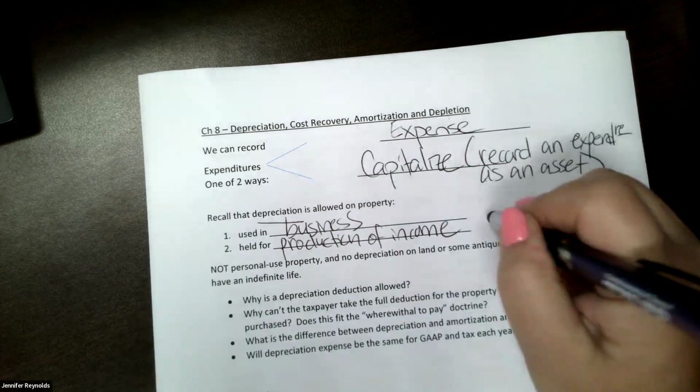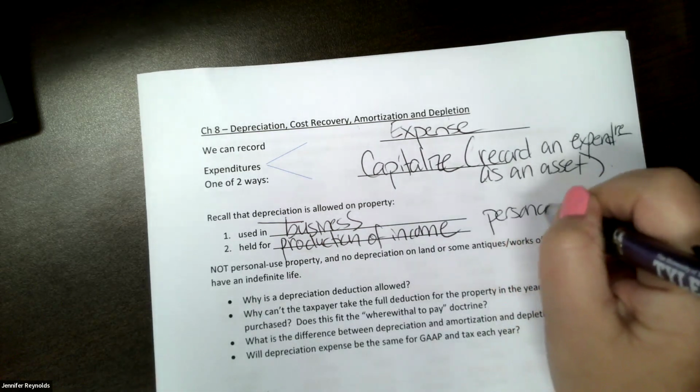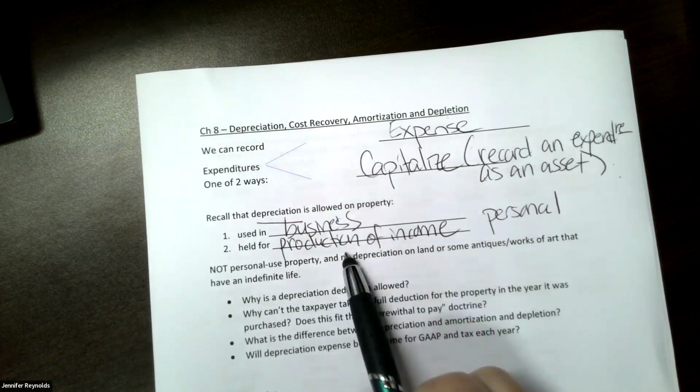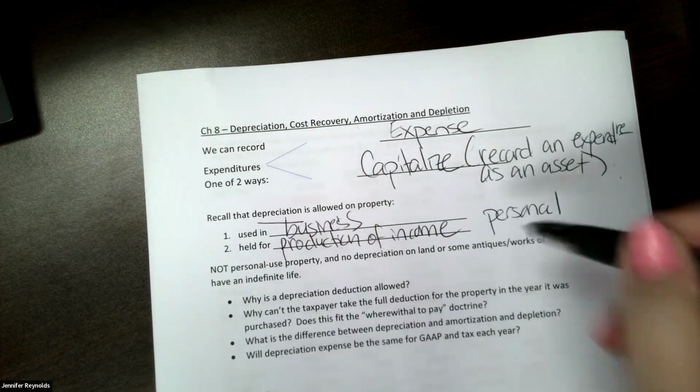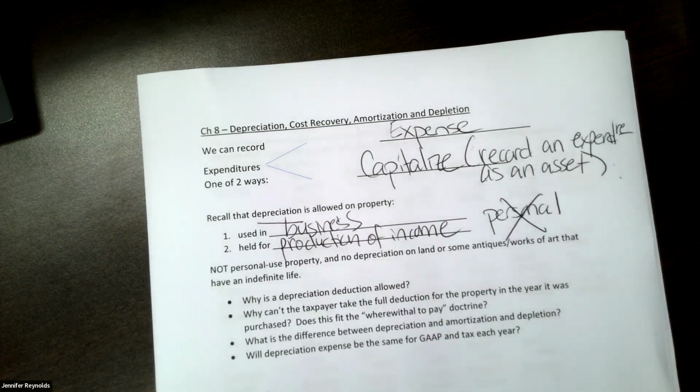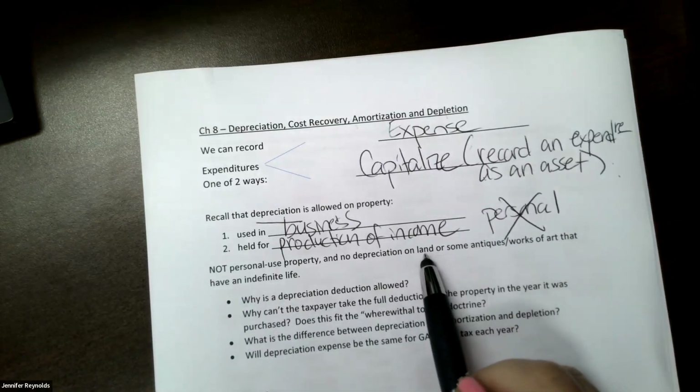But what about personal? Remember in chapter 6, we said there are 3 types of deductions: business, investment, and personal. So where's the depreciation on personal property? It doesn't exist. We don't take depreciation on personal property. Also, we don't take depreciation on land.